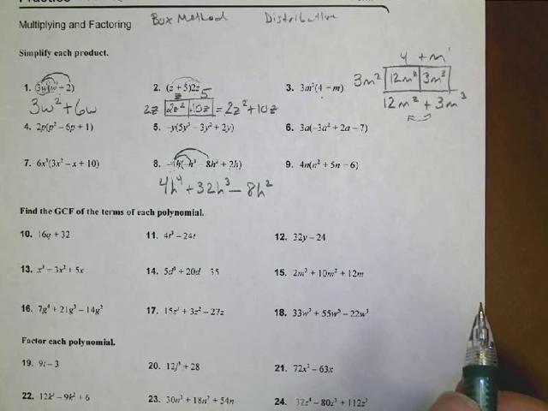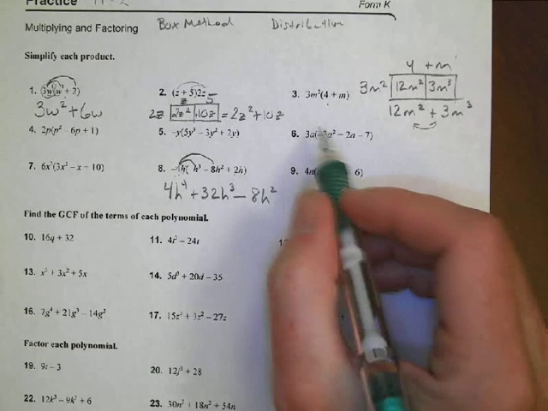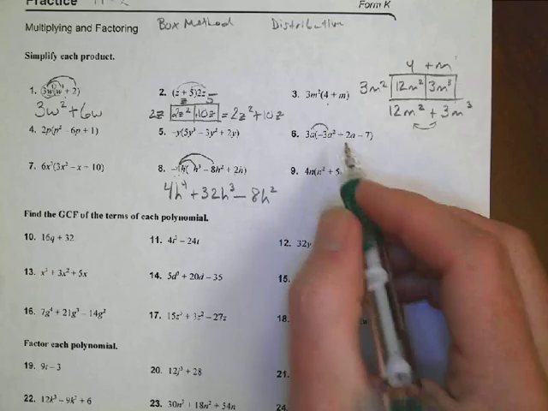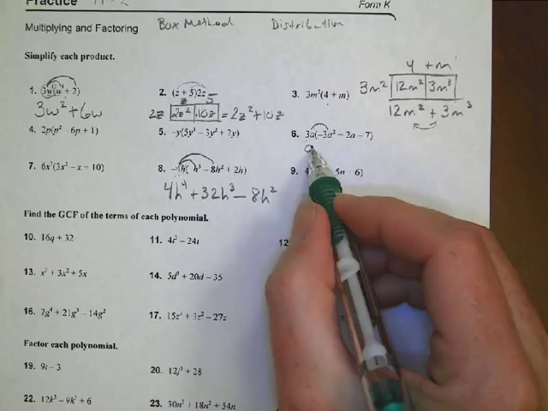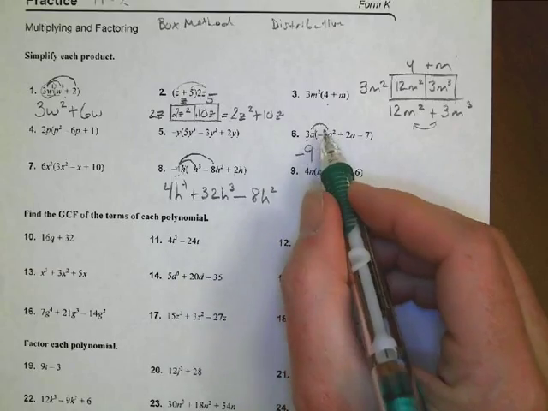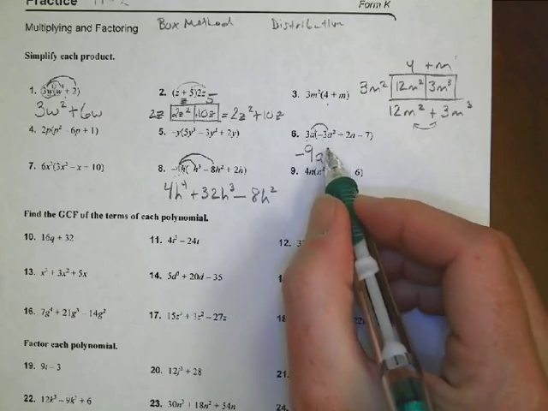Okay. Let me pop over here to quick number 6, I guess, once I'm doing it. Show you another one like that. So negative 3a times a negative 3a. 3 times 3 is 9, but it's a positive times a negative, so it's negative. I have a to the first, a to the second. Combine those. 1 plus 2 is 3.